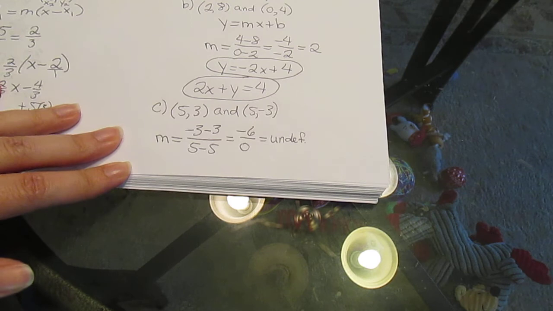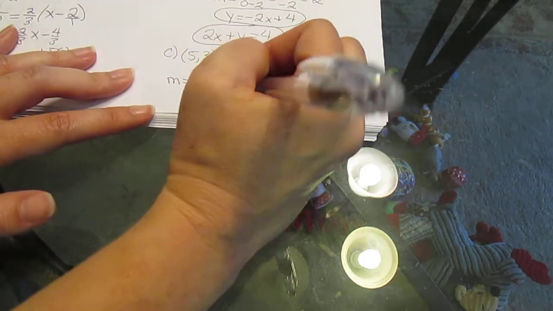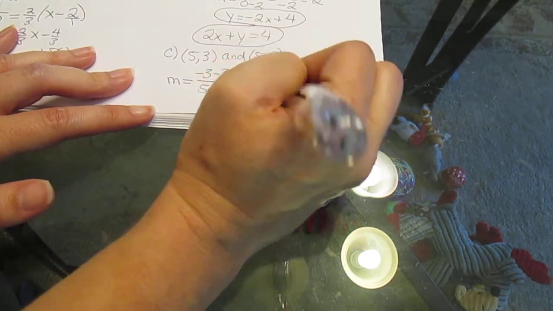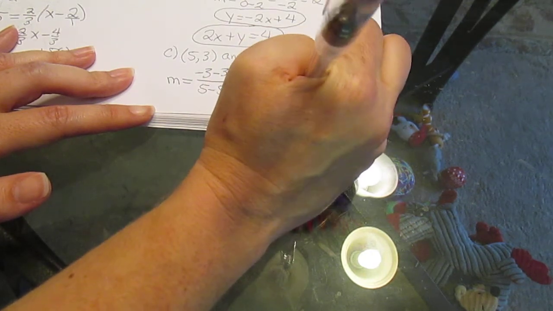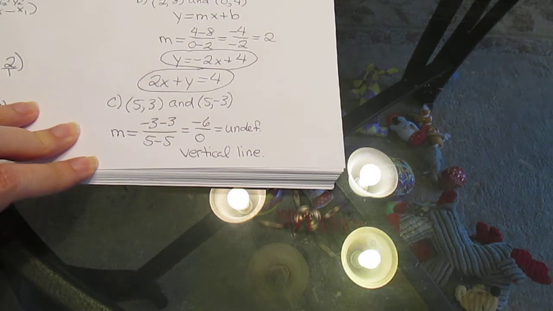And if you read the notes before you looked at this video, you'll remember that that means it's a vertical line. Okay, well, vertical lines, the formula for a vertical line is x equals.